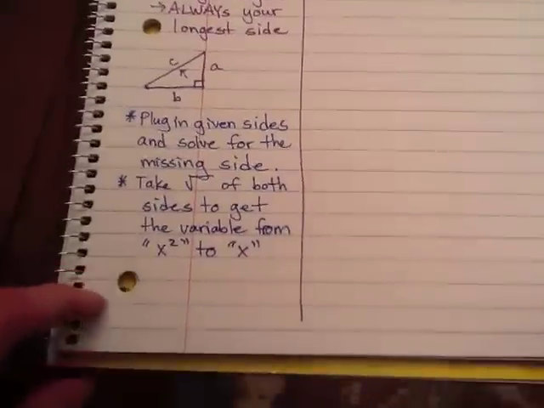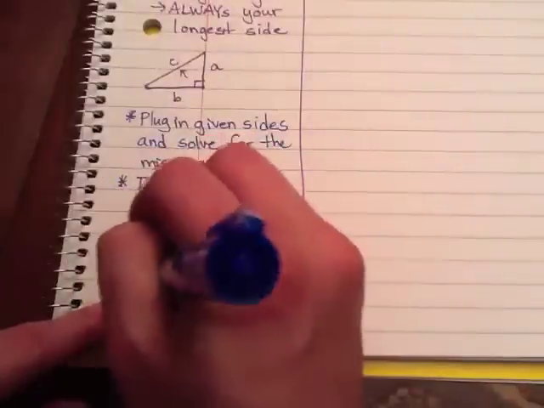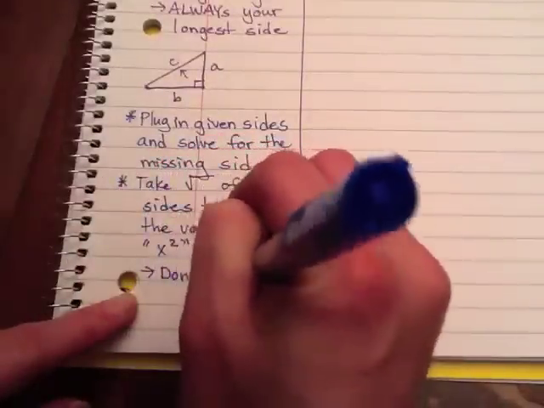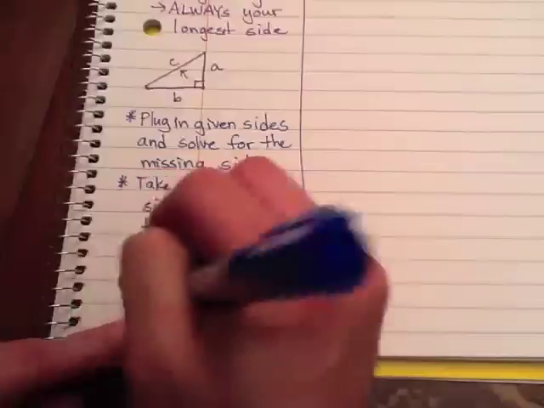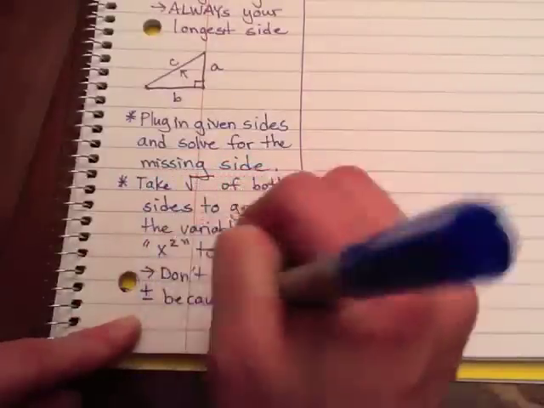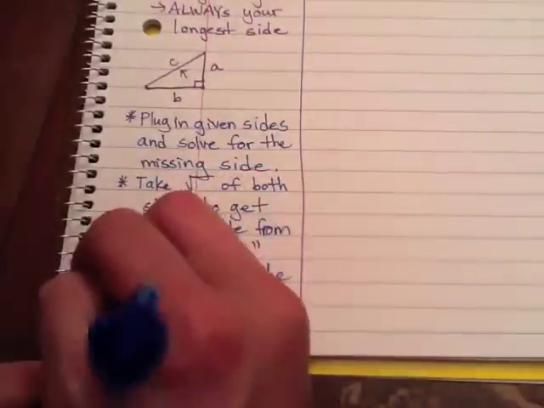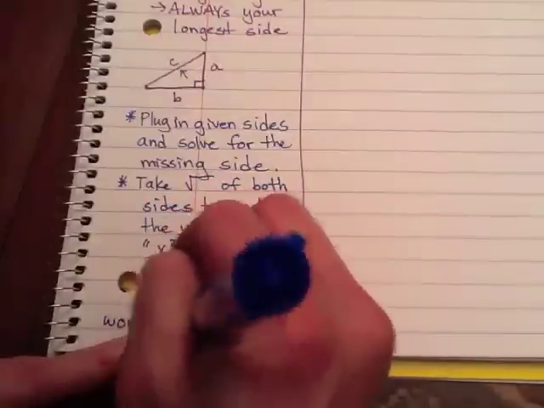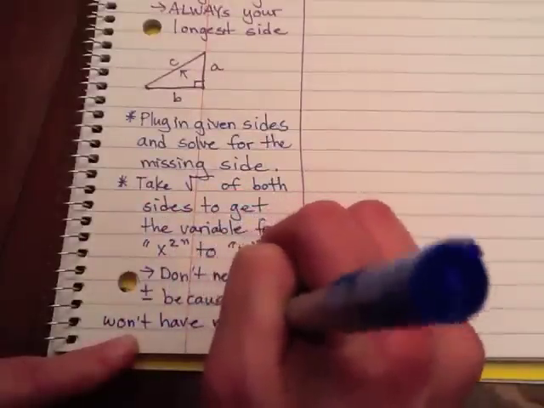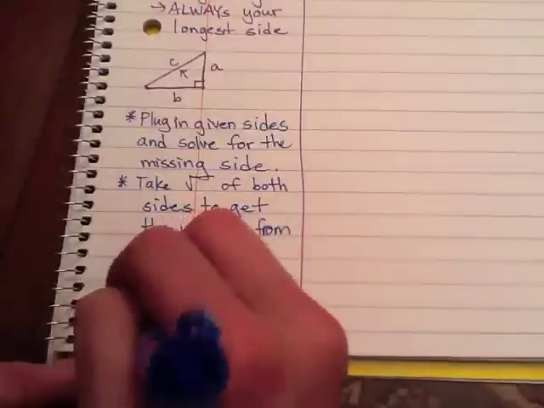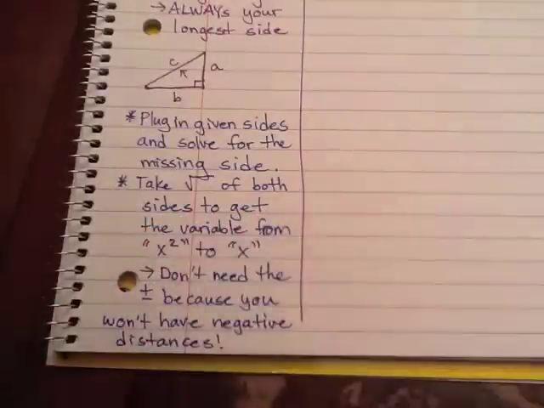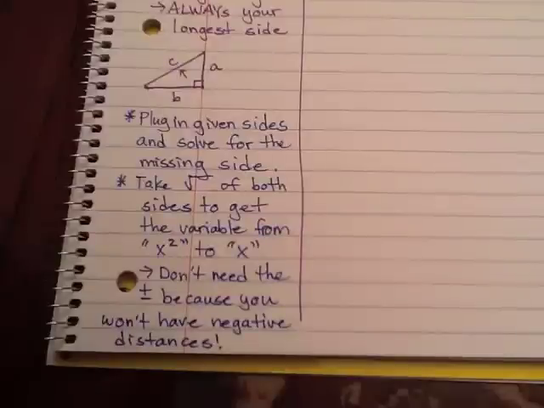And then just remember what we talked about up there. You don't need the plus or minus because you won't have negative distances. So we're not asking for possible values of a quadratic like we were in chapter 9. We're actually looking at real-life application with something that's not going to have a negative value.